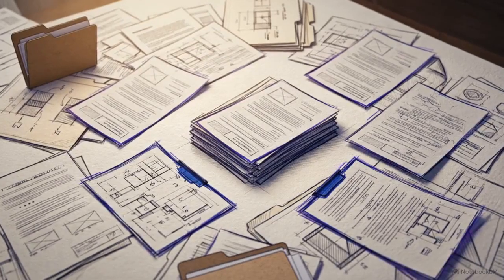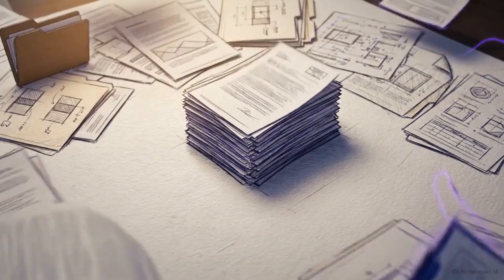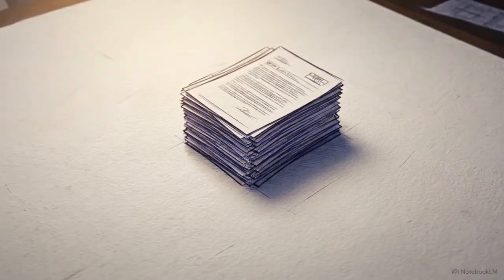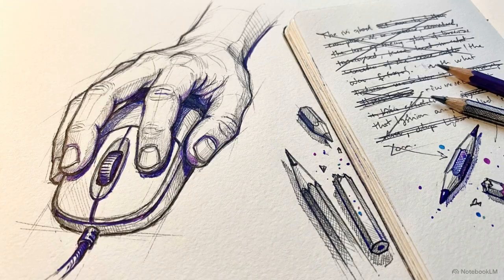Think about the friction of traditional internet research dissolving. You open a dozen tabs, read through articles for hours, take messy, fragmented notes, and inevitably lose track of your sources. It is a slow, manual drain on your day.